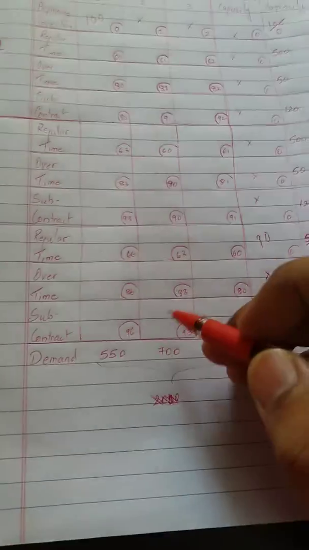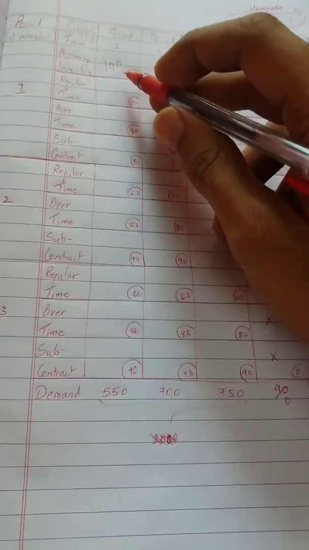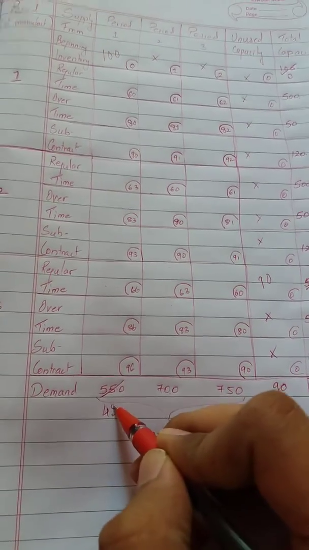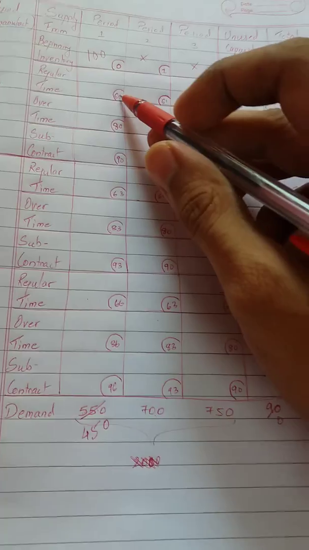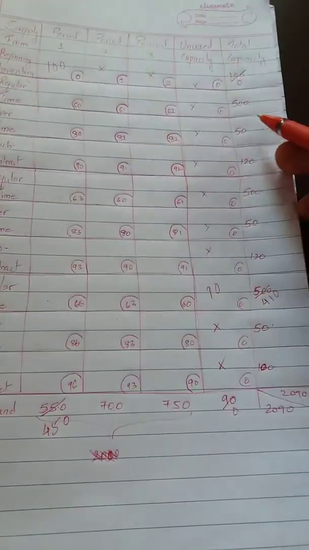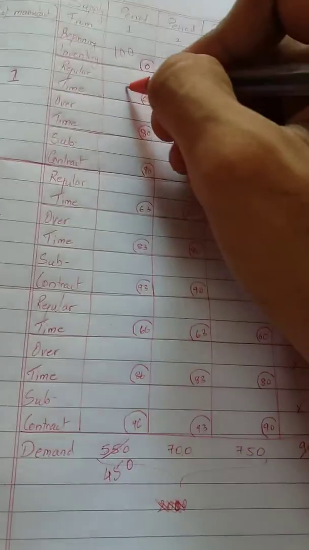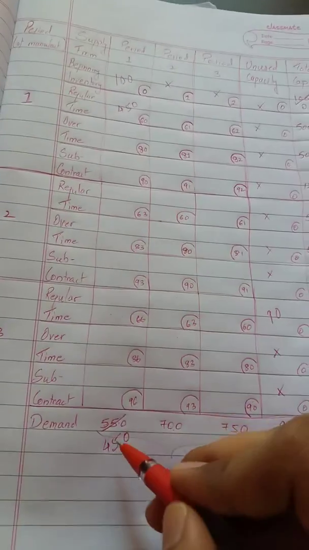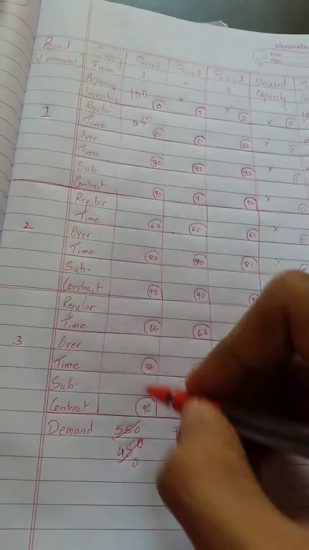Now another thing, 550 minus 100 will be 450. Come to this 60, you've got 450 here, you've got 500, so obviously you give 450 here. So what happens is this becomes 0.